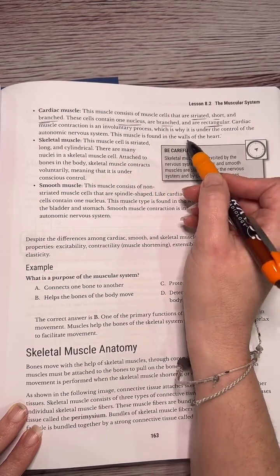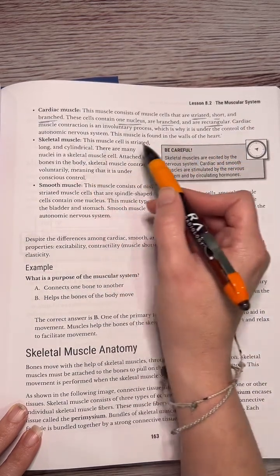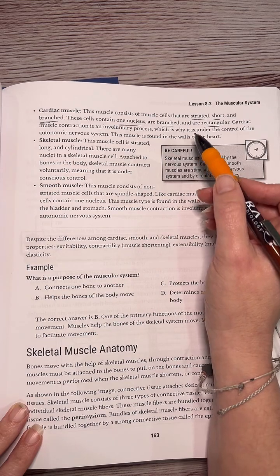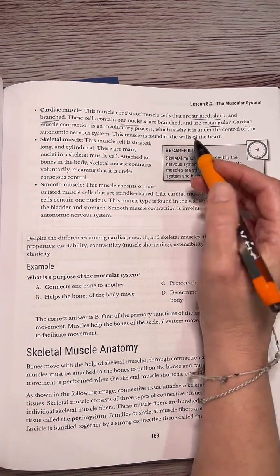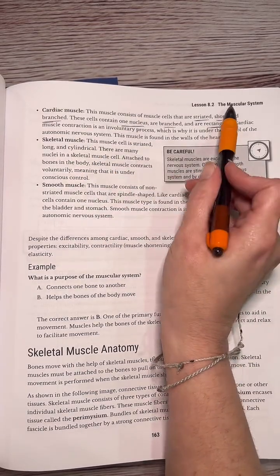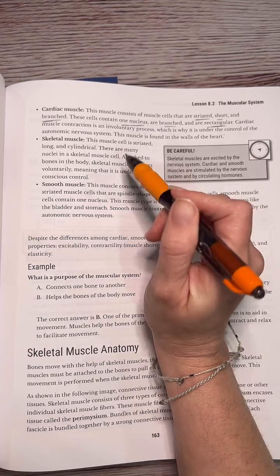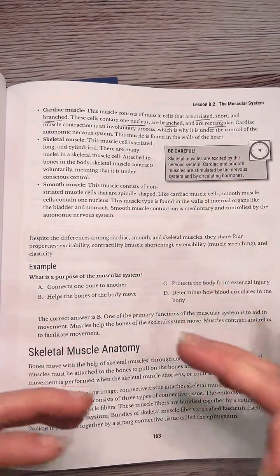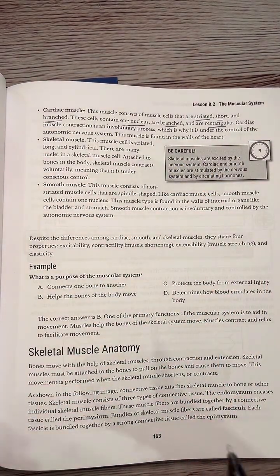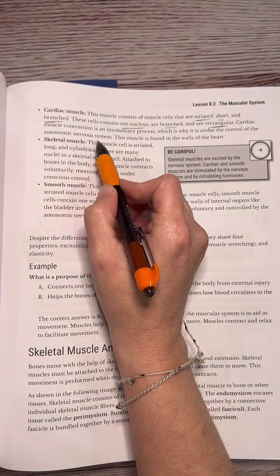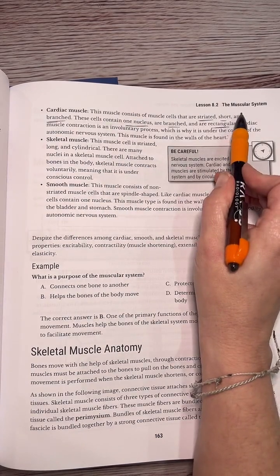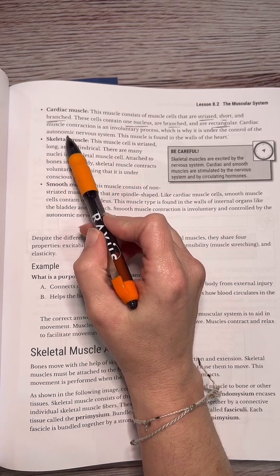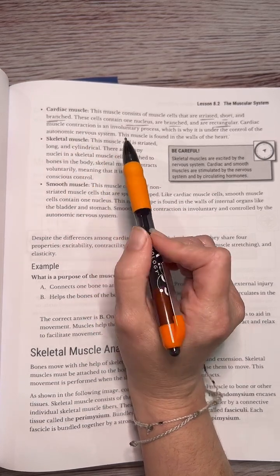The muscle is found in the walls of the heart. So this is basically describing to you the function, structure, and characteristics, okay? And then it's talking about, even though this is about the muscular system, it's extremely important when you're studying for the TEAS exam that you understand how things work together, how things connect, right? So it's talking about the nervous system, even though we're studying the muscular system. And it's talking about its connection to the autonomic nervous system, to the cardiac muscles.